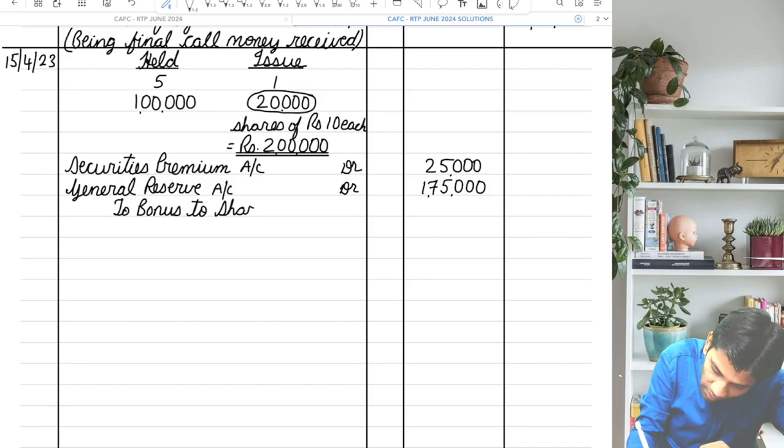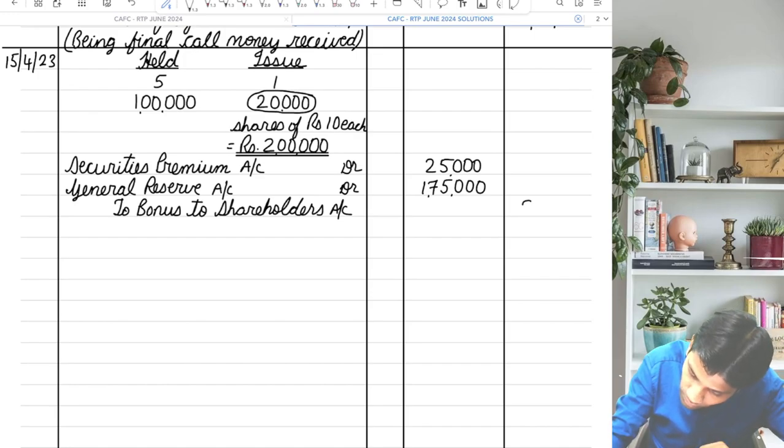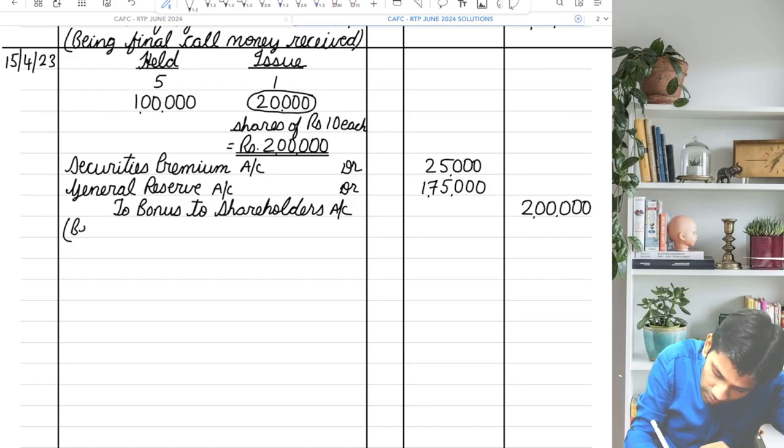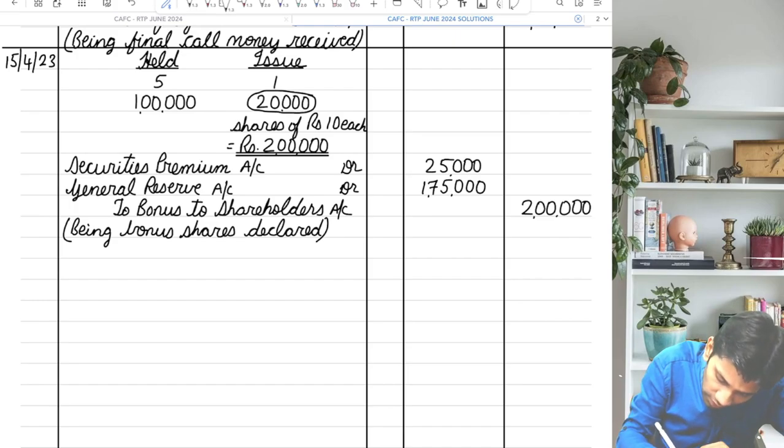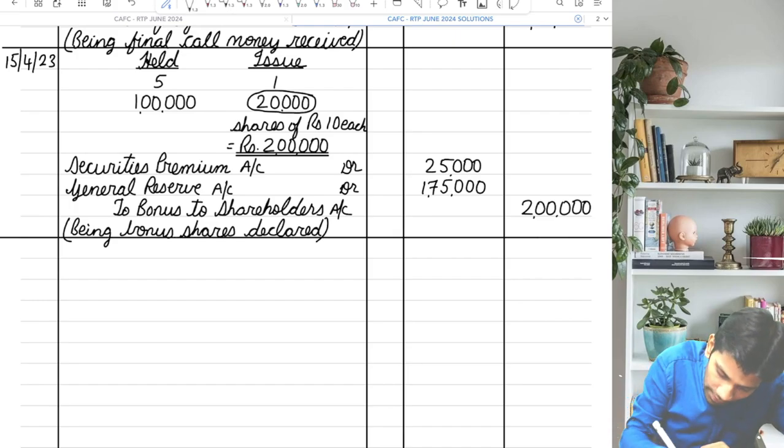This is the entry which we have passed for declaring bonus. 2 lakh rupees, being bonus shares declared. This is the entry for declaring bonus shares. And now, on the same date, we'll issue bonus shares. What is the entry for issuing bonus shares?